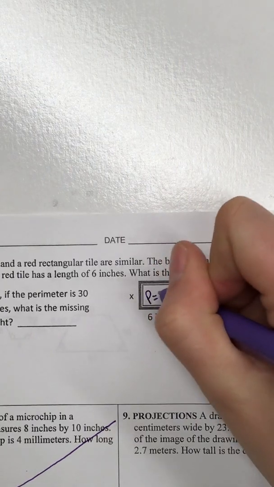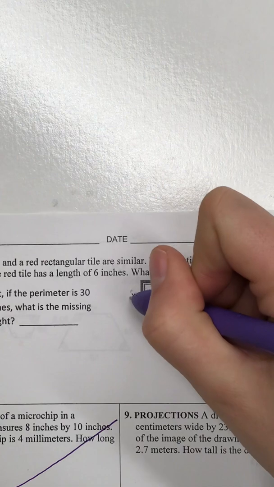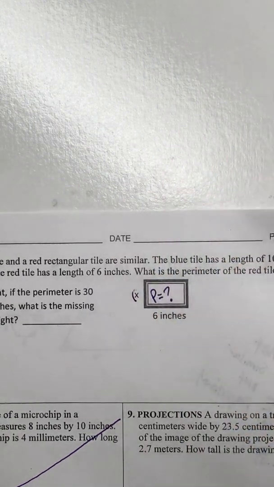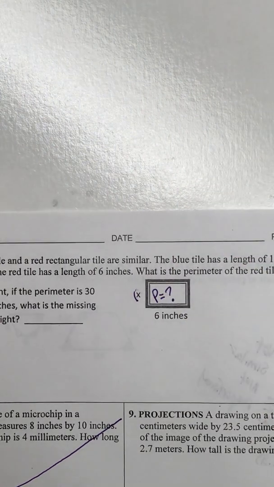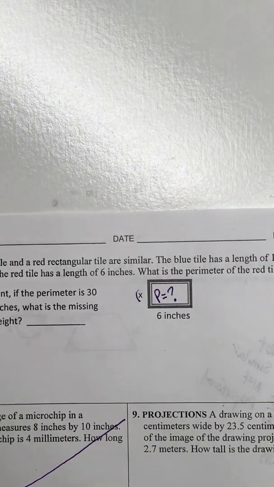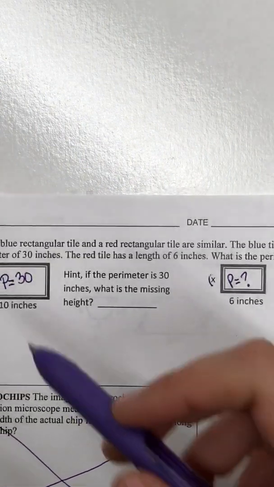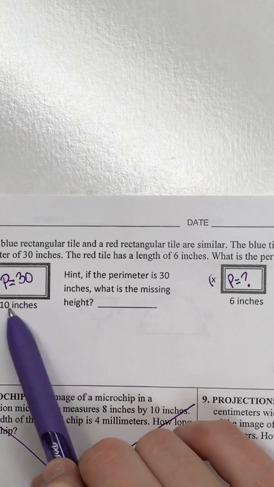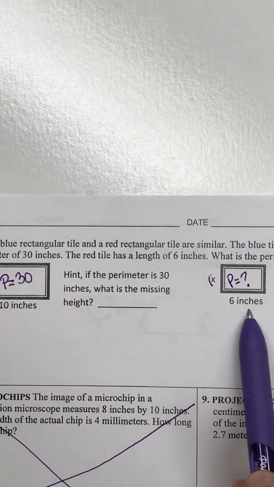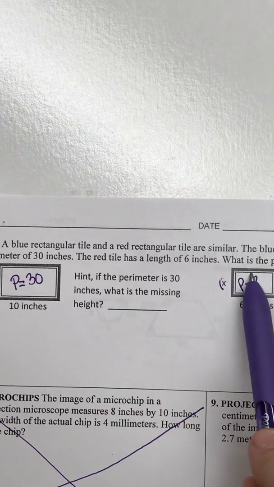So now I need to find the perimeter of the red triangle. Do not let this X throw you off. It does not ask anywhere to find X. So this is just here to try to trick you, okay? Now, I want to set up a proportion. If I have two things to compare, I have the side length, because I have the 10 and the 6, and I have the perimeter, and I have an unknown.